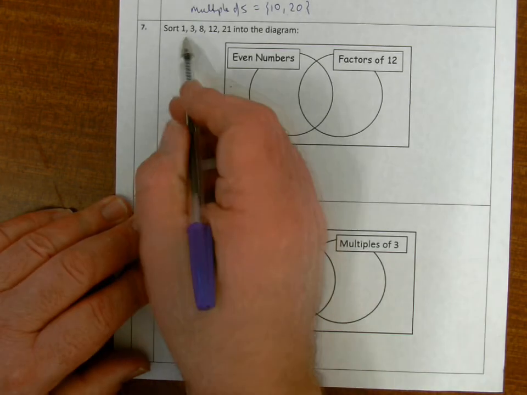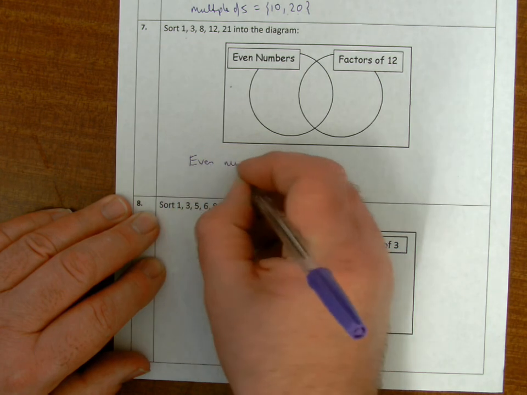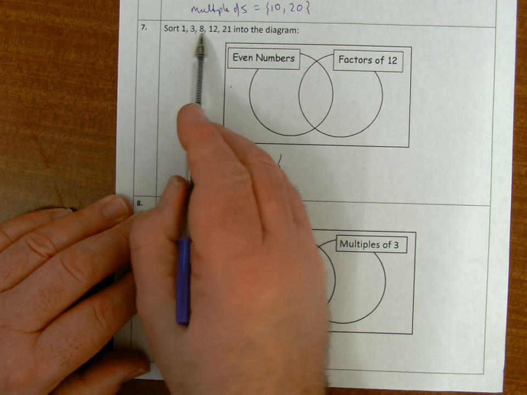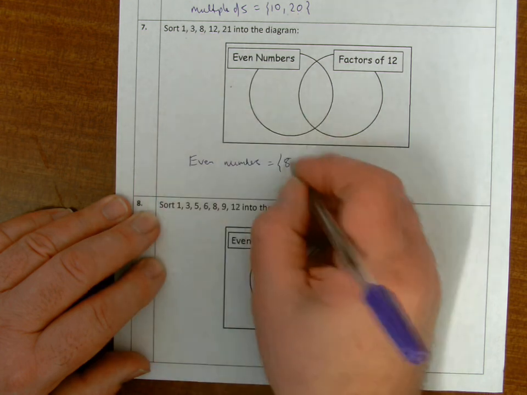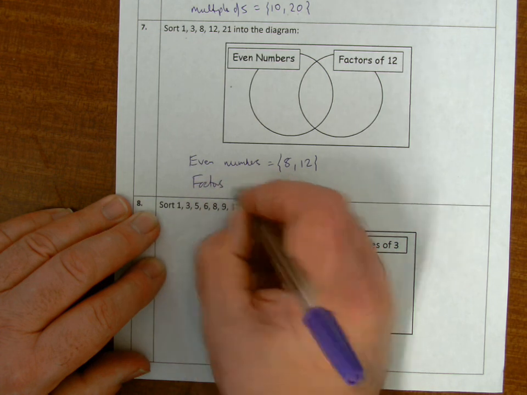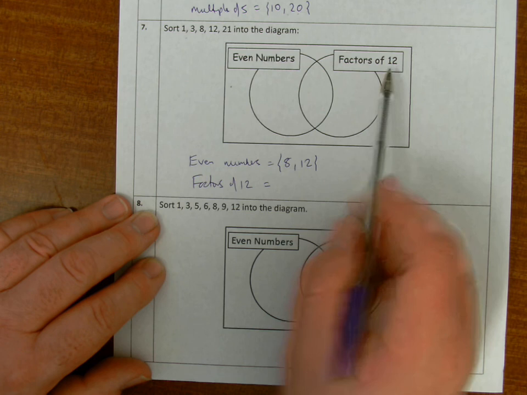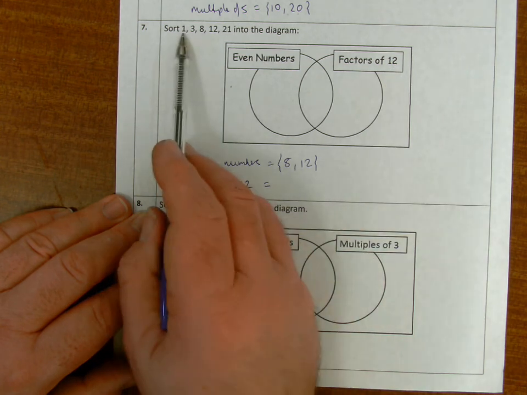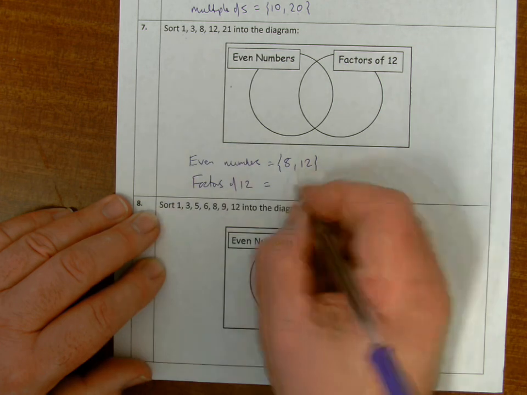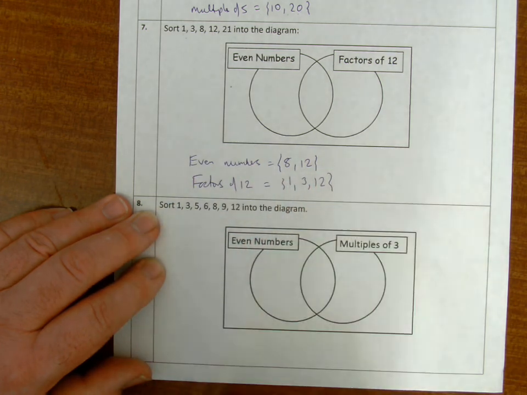Okay, from these numbers then, let's list even numbers. So 8 and 12 are the even numbers. Factors of 12, numbers which will divide into 12. So 1 will go into 12, 3 will and 12 will. So the factors of 12 are 1, 3 and 12.